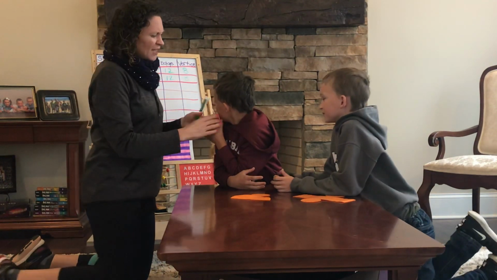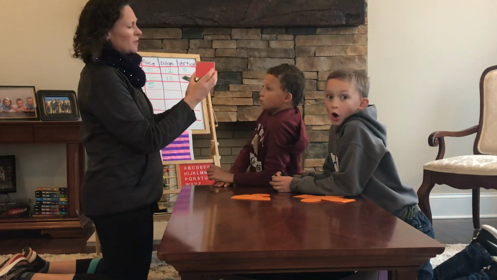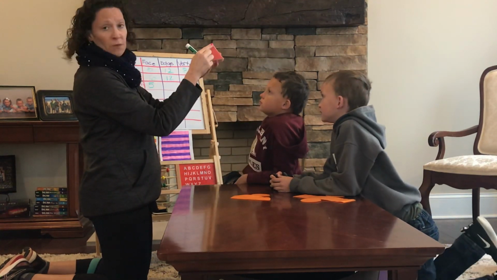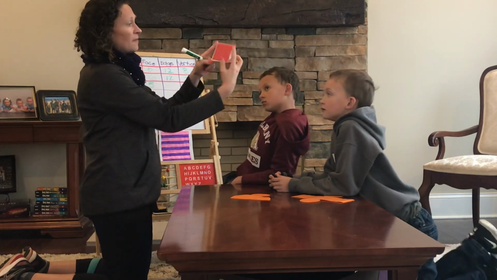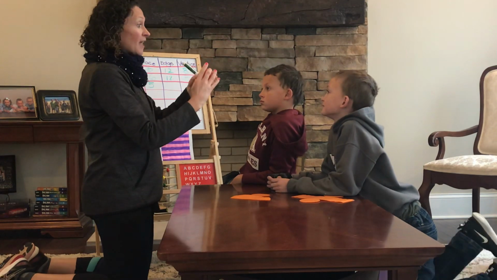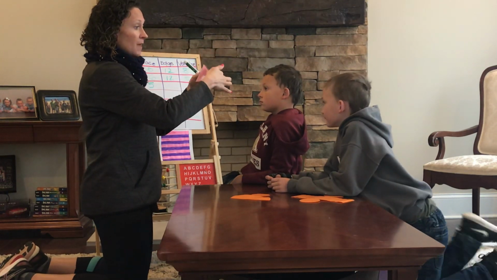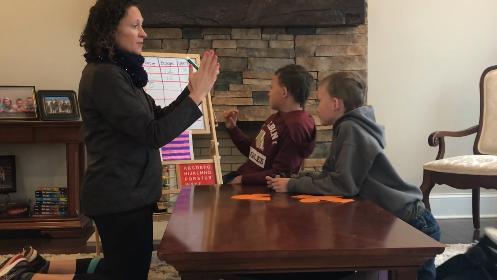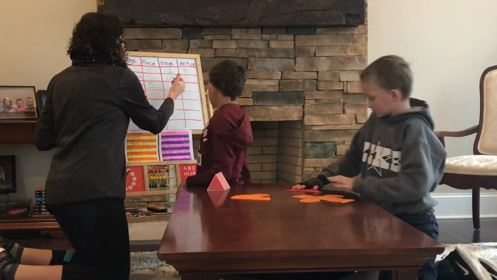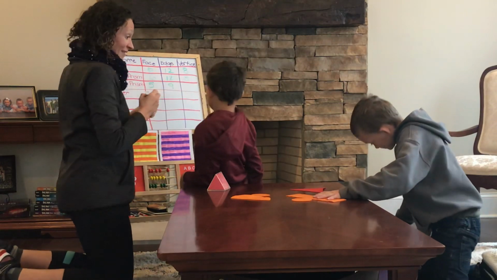Now let's count those edges. See if the edges are the same as a rectangular prism and this cube. So I have a triangle, so I'm going to have 1, 2, 3 on the front, and then I'm going to have those same 3 on the back. 1, 2, 3. 3 and 3 is 6. But I can't forget I'm going to have my top, my side, my bottom. So I have 3 plus 3 plus 3, or 9. I have 9 edges. It is not the same.